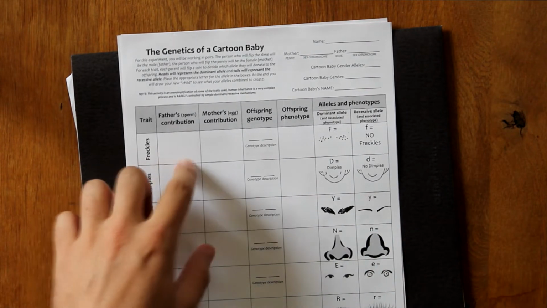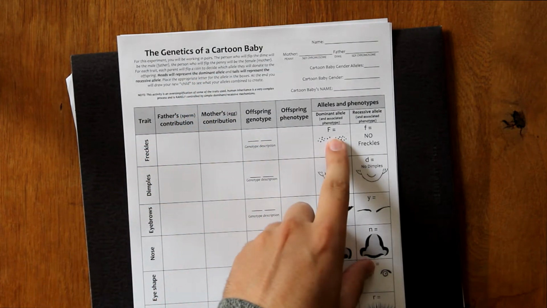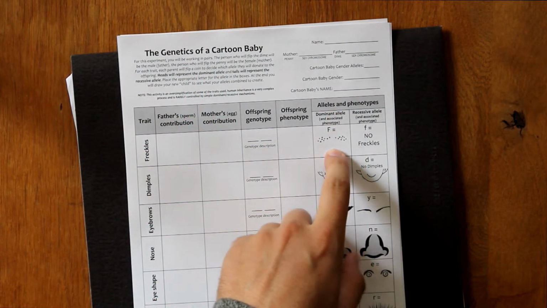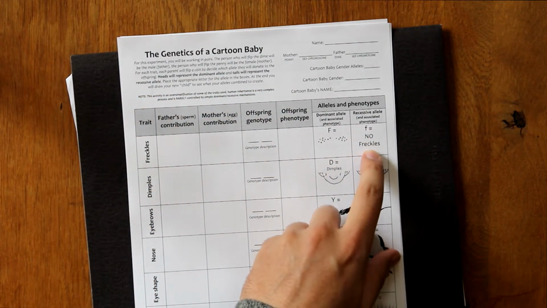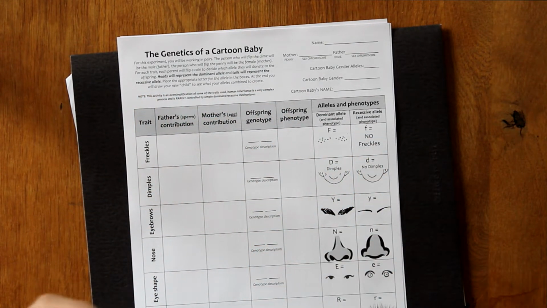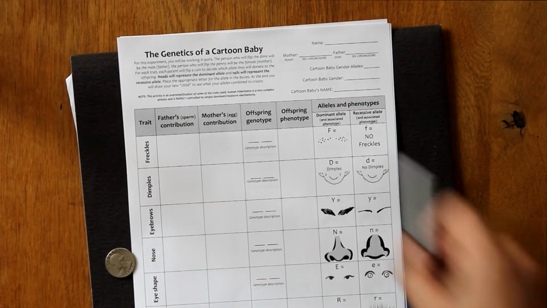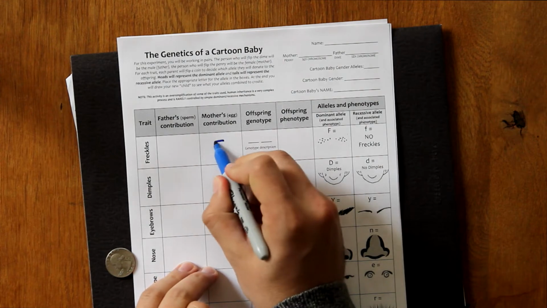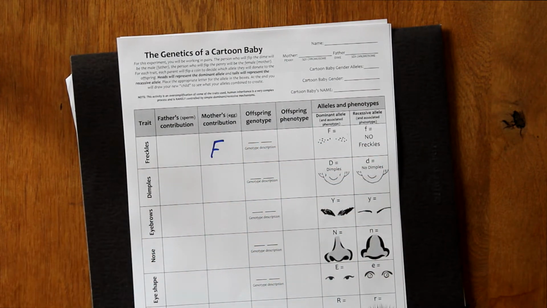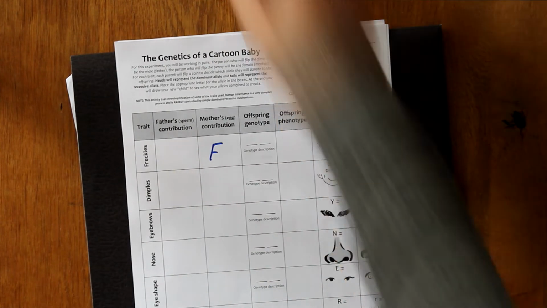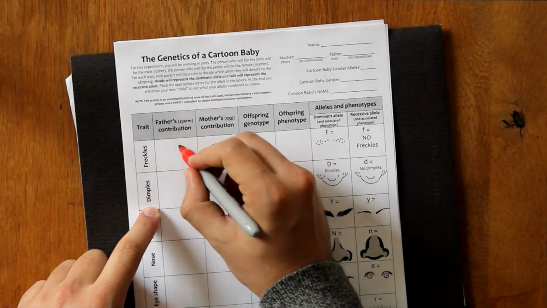So for starters, doing freckles, according to the instructions, heads represents a dominant allele. So a capital F, dominant allele, having freckles, and tails represents a recessive allele, recessive little f, no freckles. So first things first, I'm going to have the maternal one flip. That is heads. So mother will contribute a capital F. Now it's time for paternal. Ooh, that's tails. Here's a lowercase f.